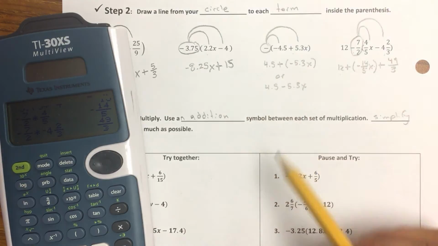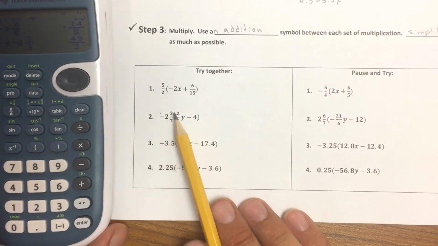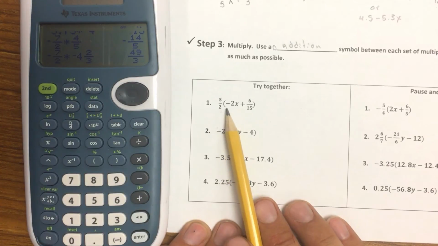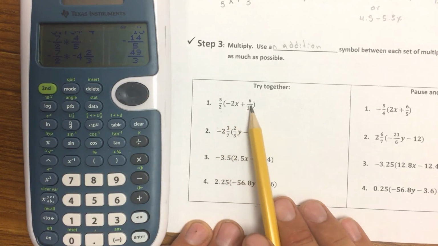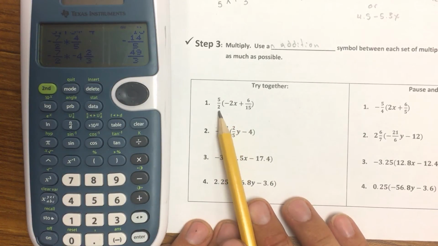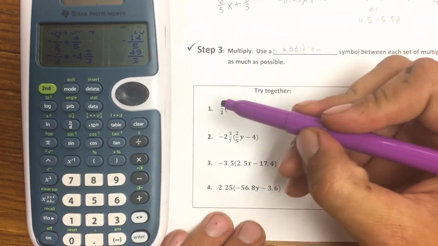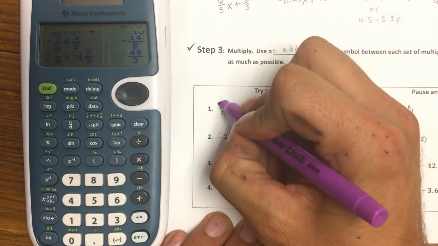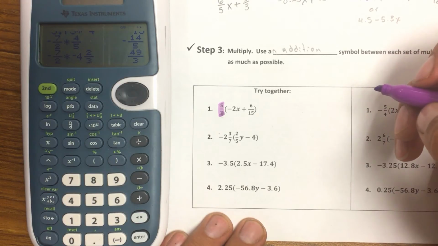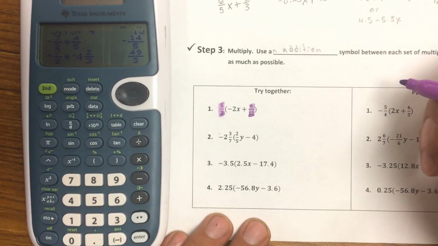Okay? And I know a lot of you are still nervous with fractions, and one thing that some of you may want to do, and I'll show you right here on our first try together problem: out here in front I have a 5/2, and inside the parenthesis I have negative 2x plus 6 over 15. That 5/2, all that is a number. It's just like if in front we had a 5 instead of 5/2. So if it helps you to highlight it so that you can just see, look, that 5 over 2, that's just a number. And this 6 over 15, that's just a number.